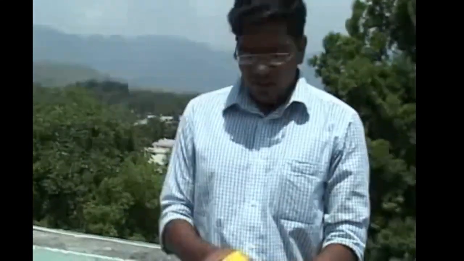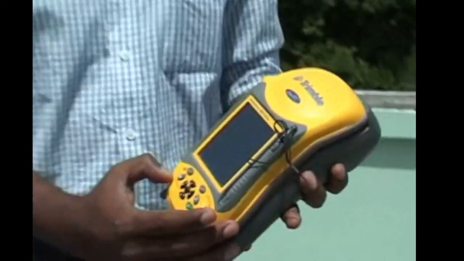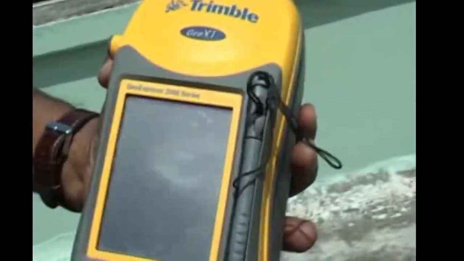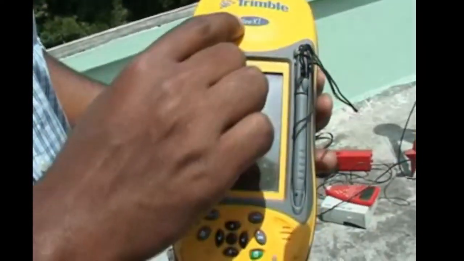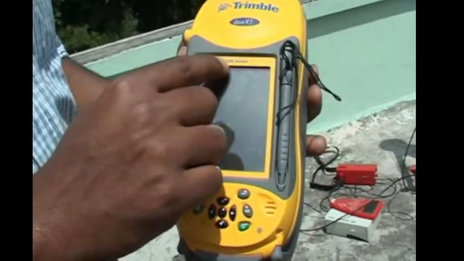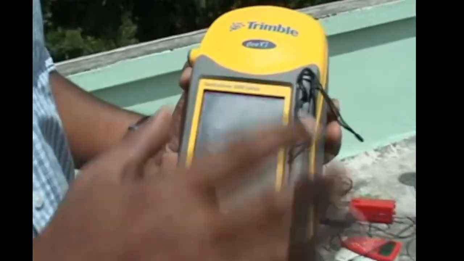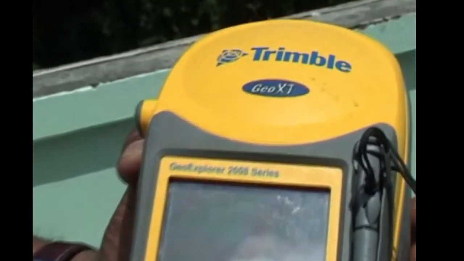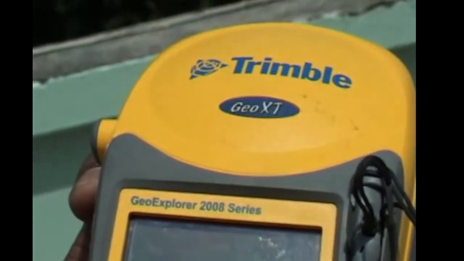Okay, so for that we have got the Trimble receiver, right? You see this is a Trimble. This receiver is made by Trimble with a Geo XT antenna, and the product is the Geo Explorer 2008 series. So for this mobile mapping unit, this will act as a base station.